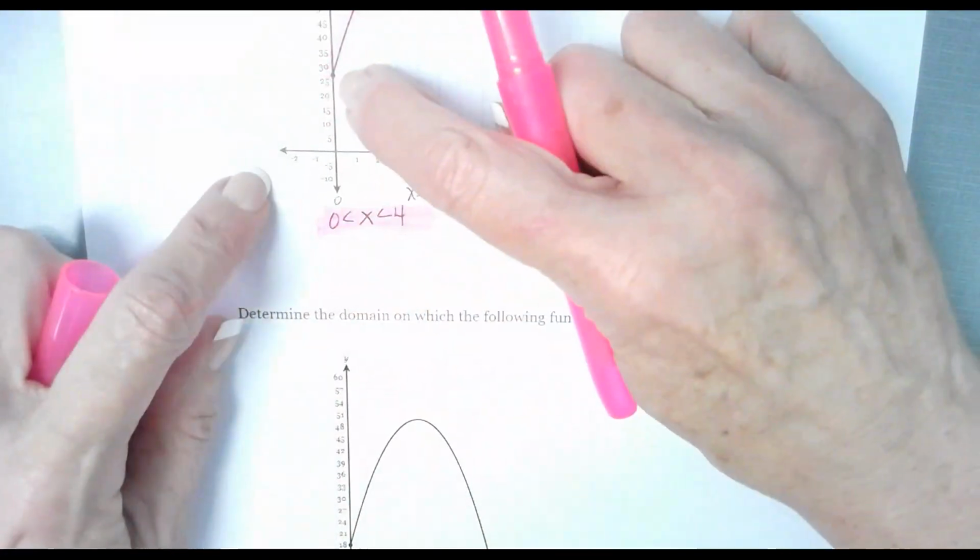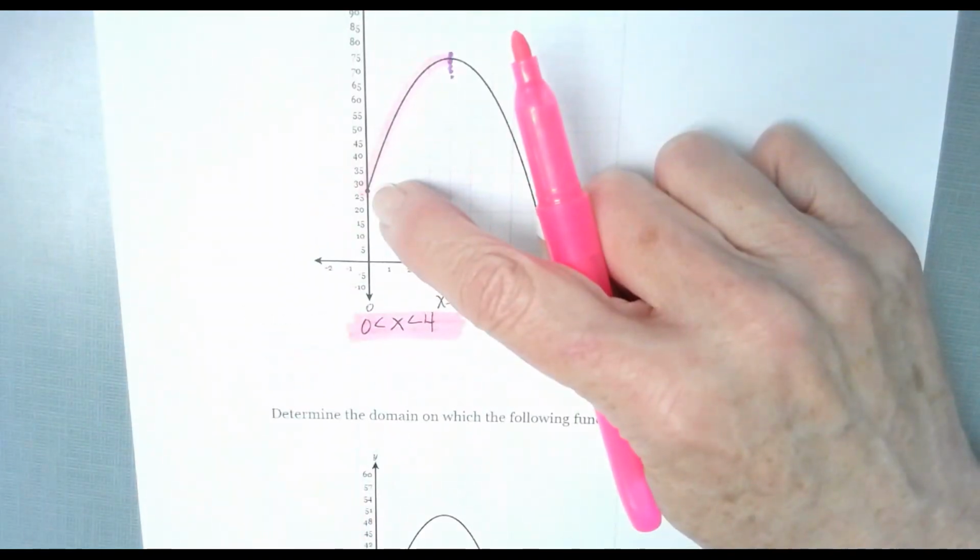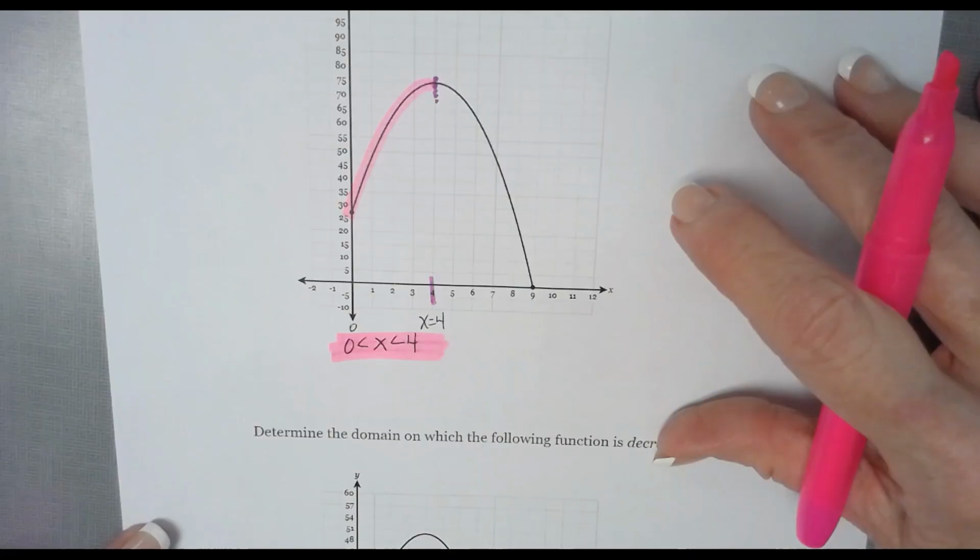Be careful that you don't answer like 25 here. Okay, that's a y value. That's not an x value. Okay?